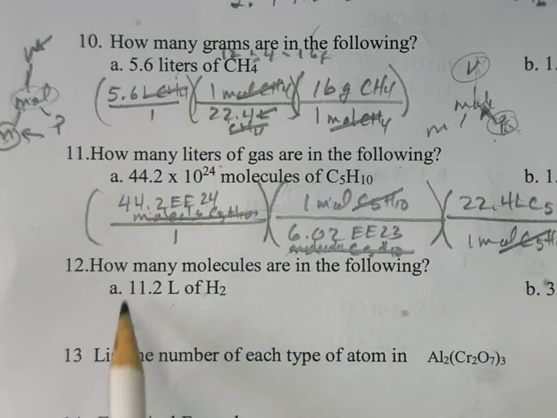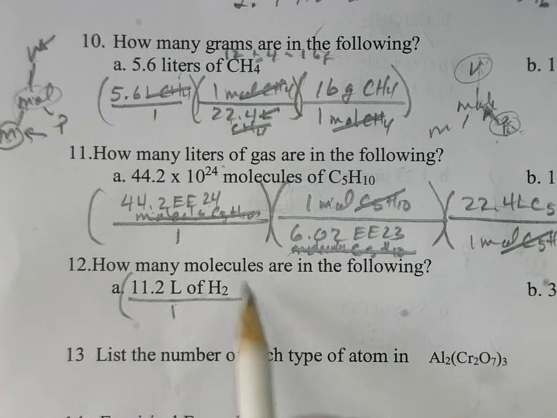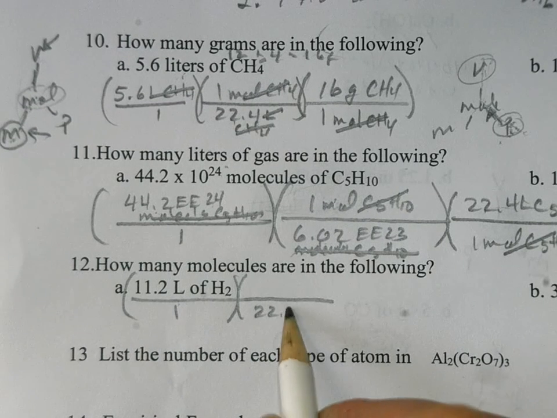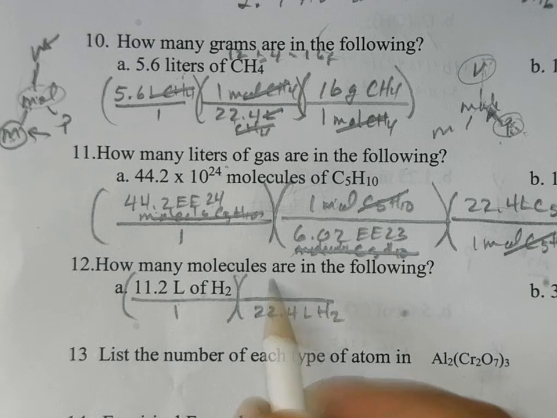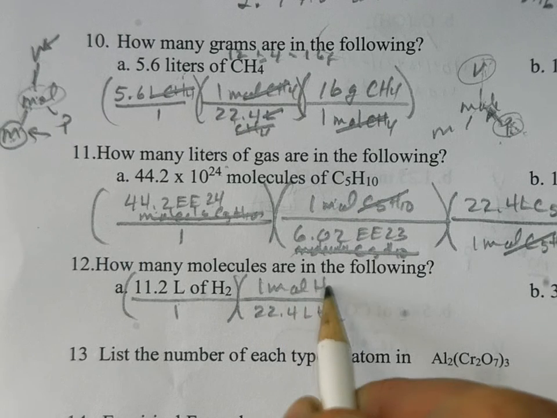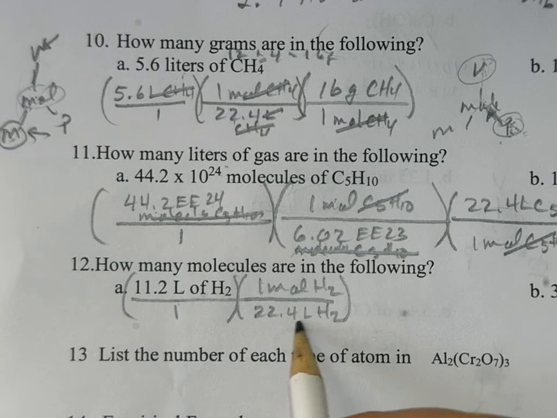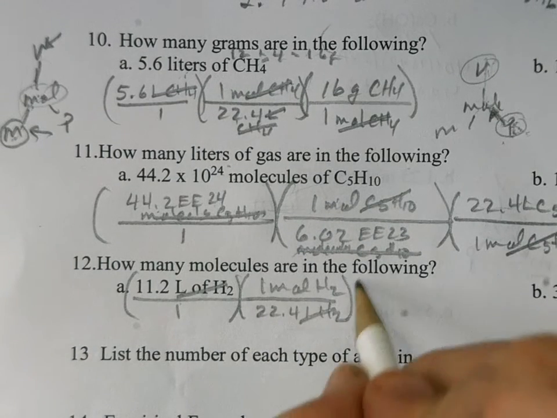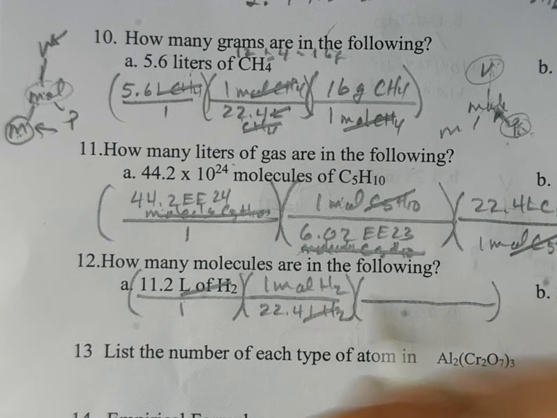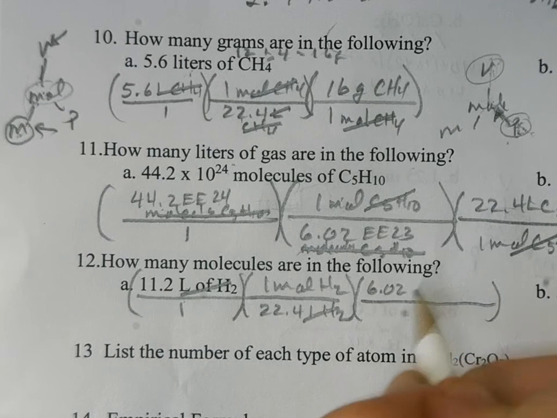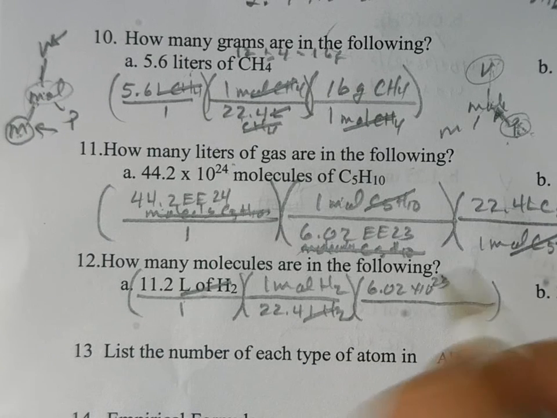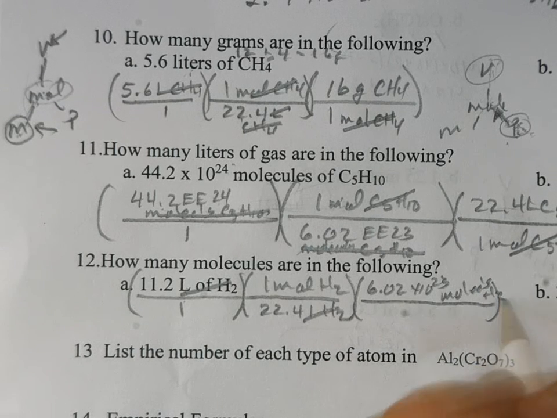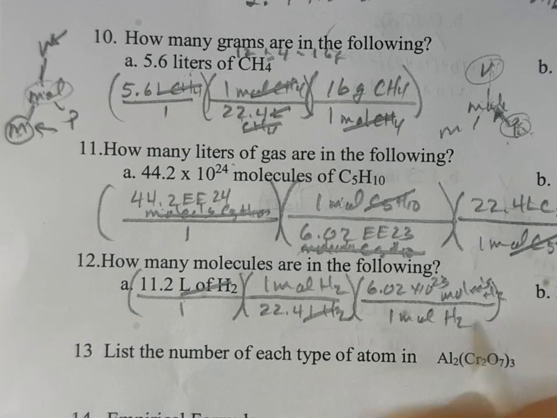So I'm going to make this the given over 1. And to change this into moles, we say there's 22.4 liters of hydrogen gas in 1 mole of hydrogen gas. Liters of hydrogen cancel, so you know you set that up right. And since we're looking for molecules, now we're just going to multiply by Avogadro's number. 6.02 times 10 to the 23 molecules of H2 in 1 mole of H2. These are just a series of conversions.